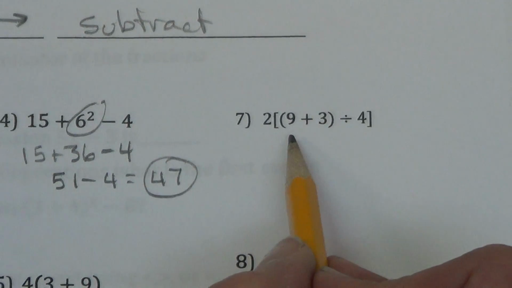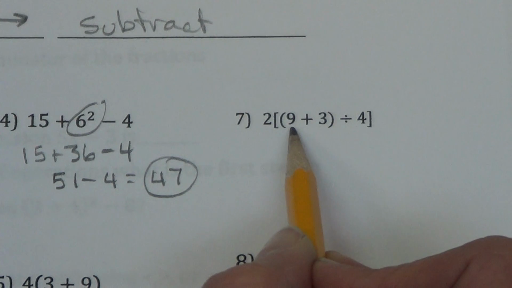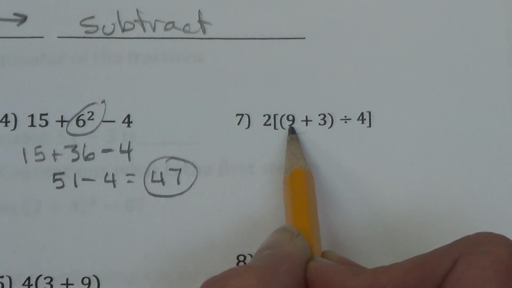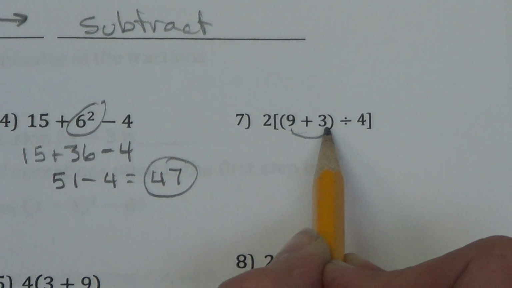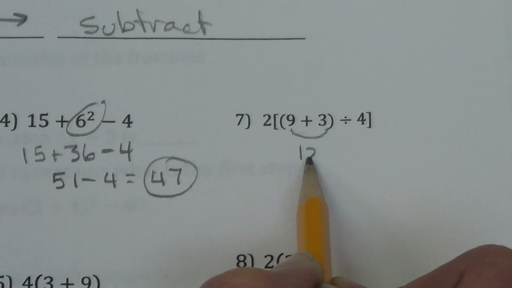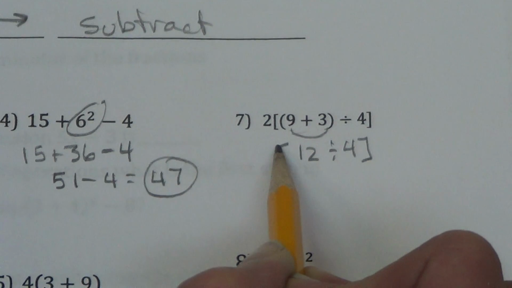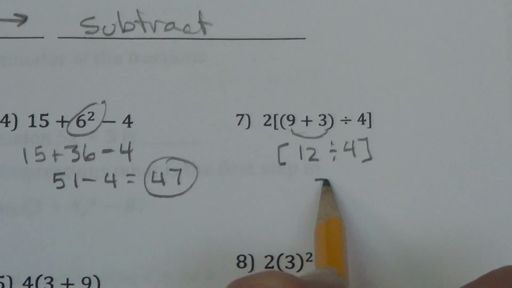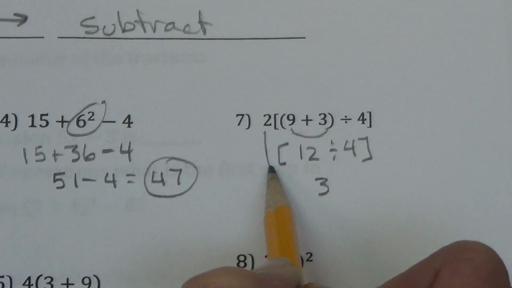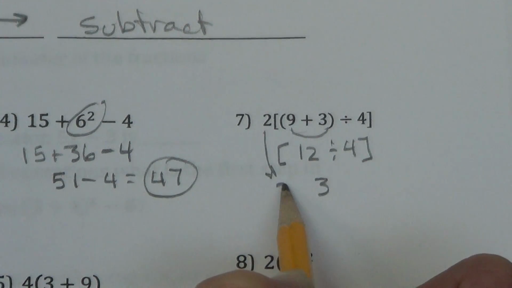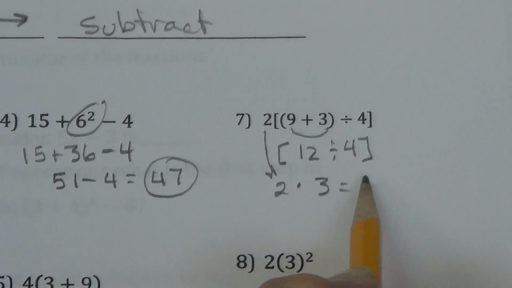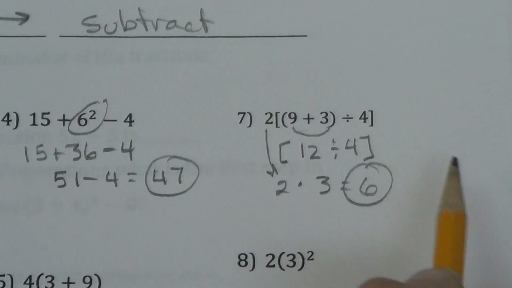Next one. You have to go into the innermost parentheses, which would be 9 plus 3, which is 12. Divided by 4 comes next, because there's a bracket around that. That would be 3, and now bring your 2 down. 2 times 3 is 6.